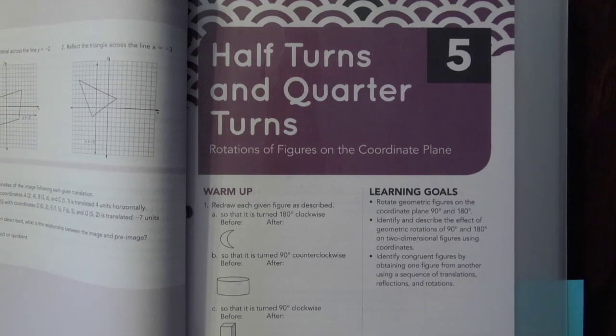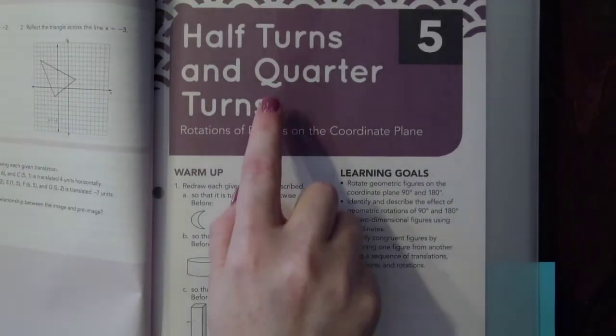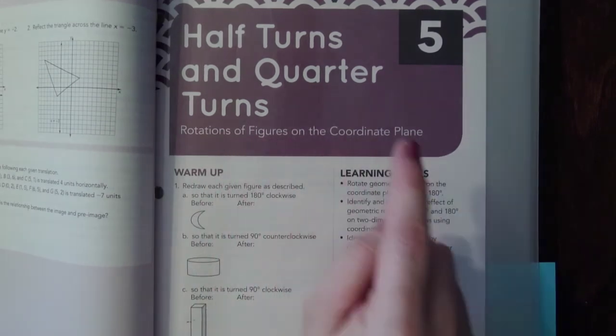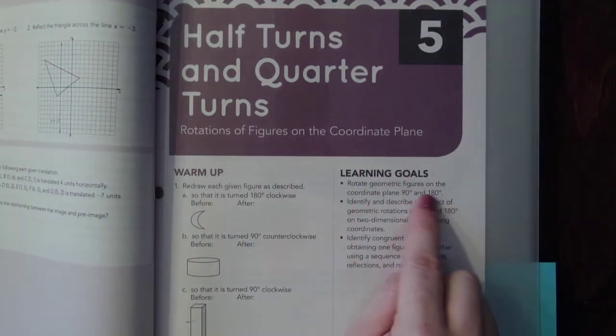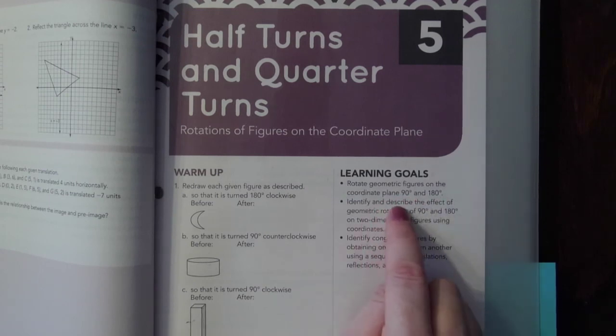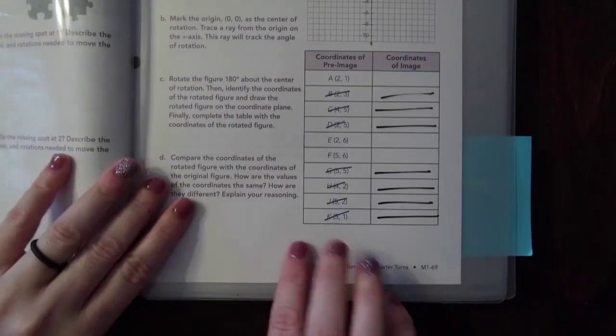Okay, so this is lesson 5. This is on page M167, talking about half turns and quarter turns, which is just rotations of figures in the coordinate plane. So we're going to rotate geometric figures 90 and 180 degrees, and we're going to identify and describe the effect. Okay, so I'm on page M169.